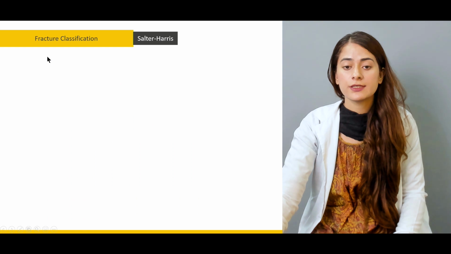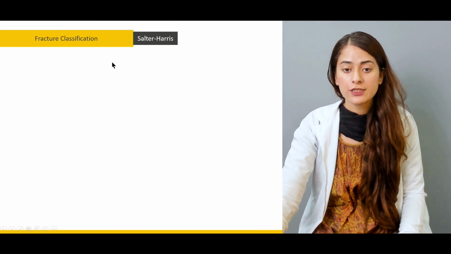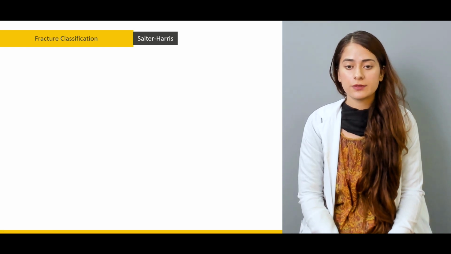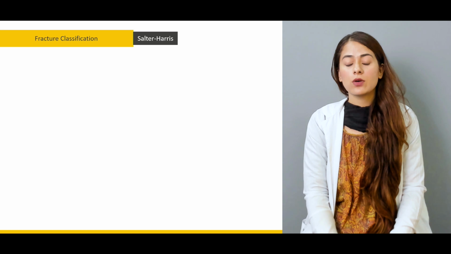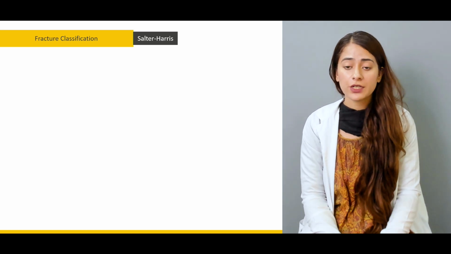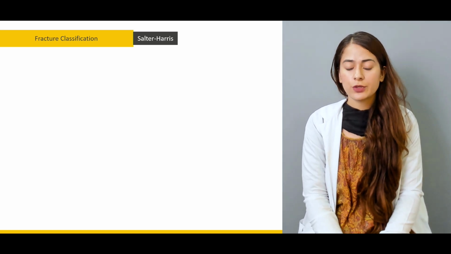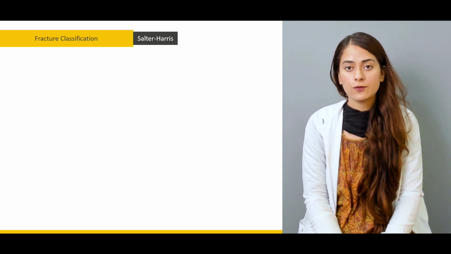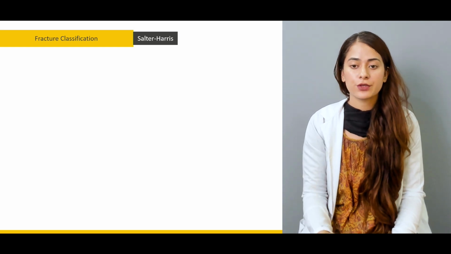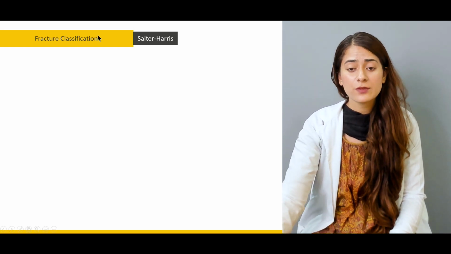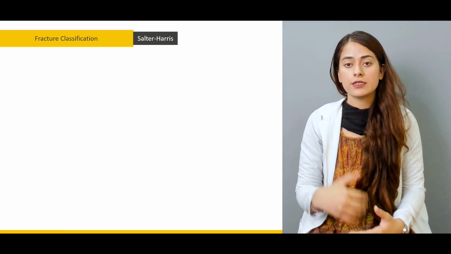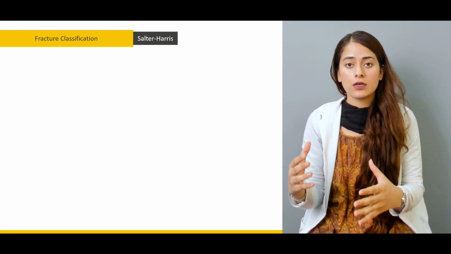Now we move towards the fracture classification. So fractures can be classified, like I said in the introductory section, on numerous bases. But here we're going to talk about the Salter-Harris classification, which is a classification for young children and their fractures. So what happens, obviously there are differences in an adult bone and the bones of young babies or some young children.